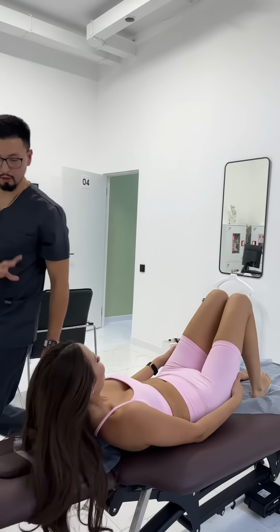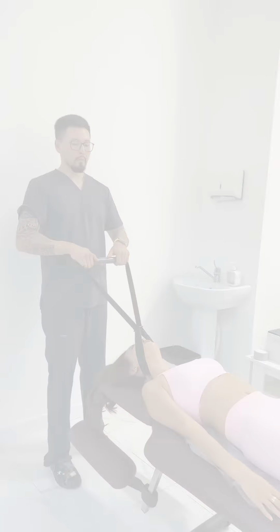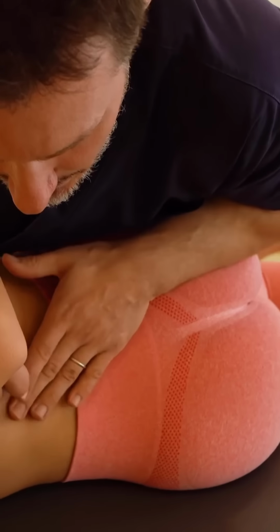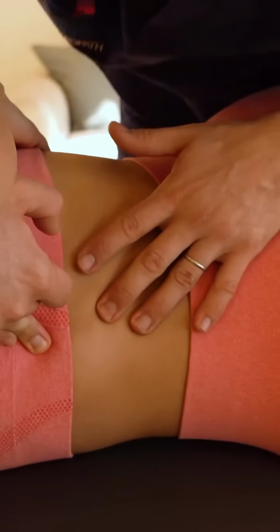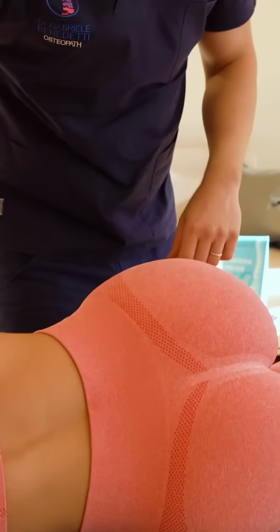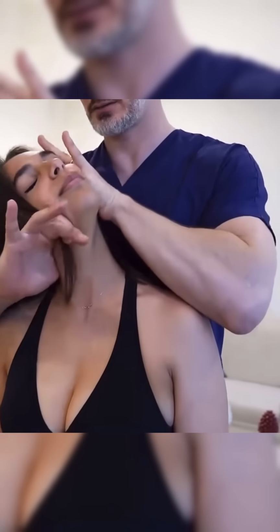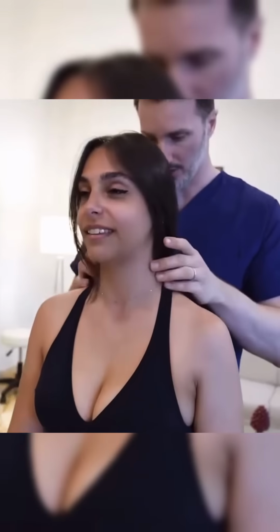Technique 1. Anterior ilium correction. Prone HVLA thrust. This technique is particularly effective for addressing a perceived anterior innominate dysfunction. Steps. 1. Position the patient prone with a small pillow under the abdomen to reduce lumbar lordosis. 2. Stand on the involved side.